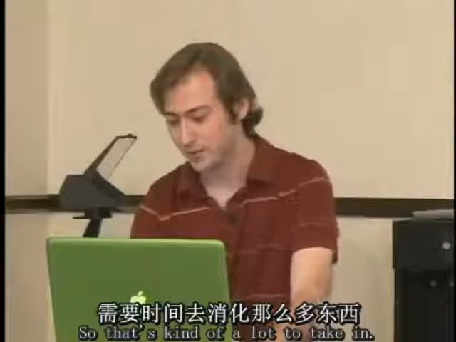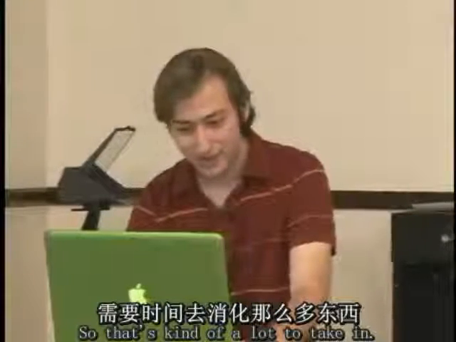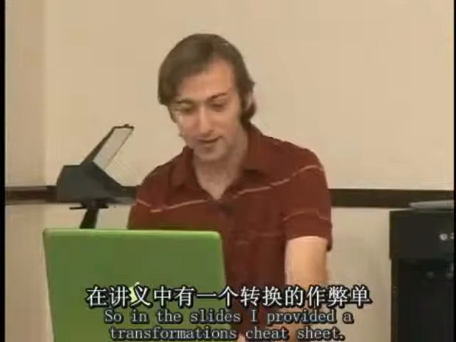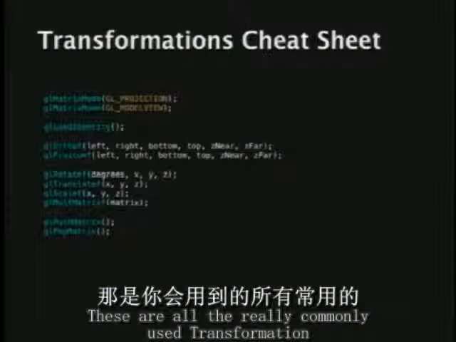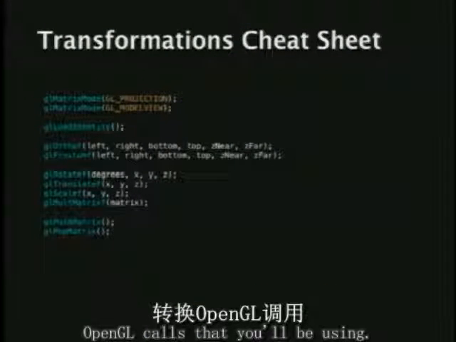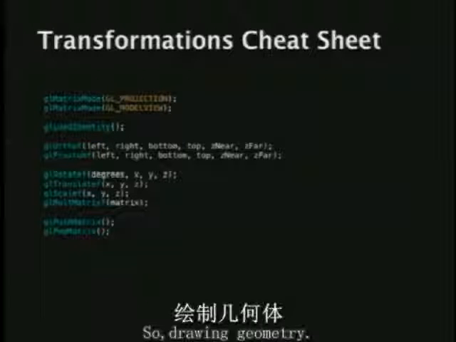OK. So that's kind of a lot to take in. So in the slides, I provided a transformations cheat sheet. These are all the really commonly used transformation OpenGL calls that you'll be using.